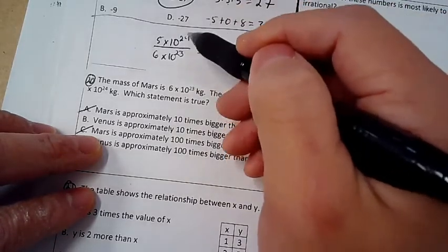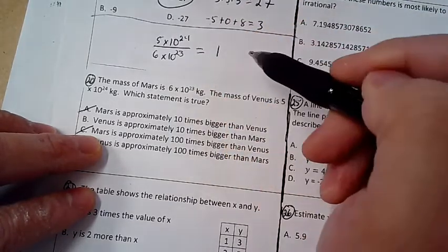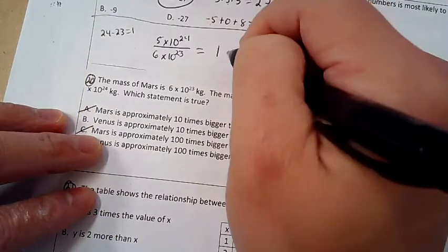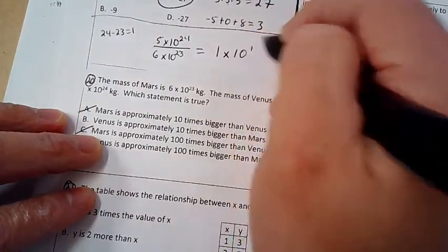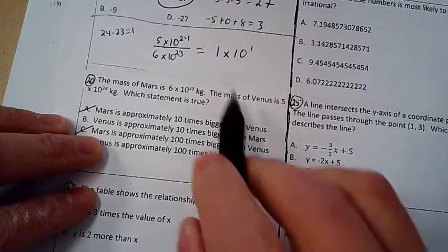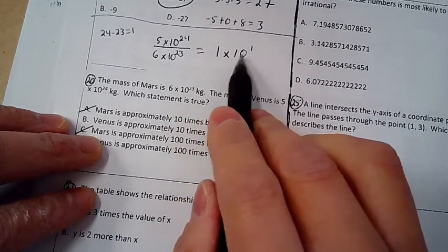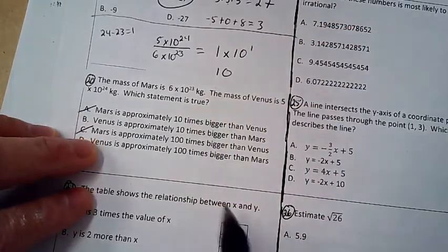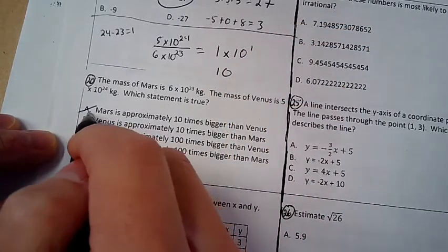And then I subtract the exponents. 24 minus 23 is 1. So my exponent is 10 to the 1. This is 1 times 10 to the 1. That's just 1 times 10. 1 times 10 is 10. So Venus is approximately 10 times bigger than Mars.